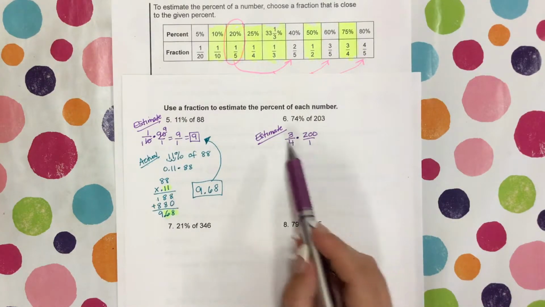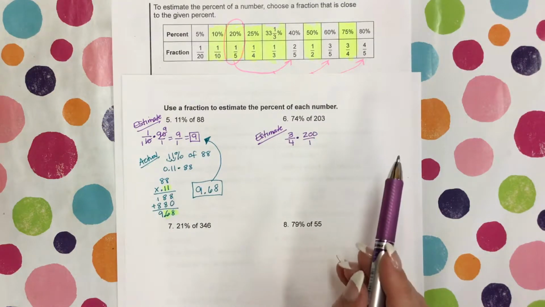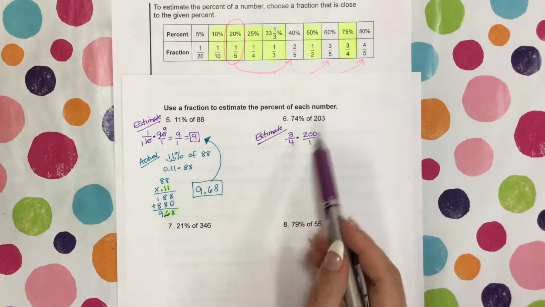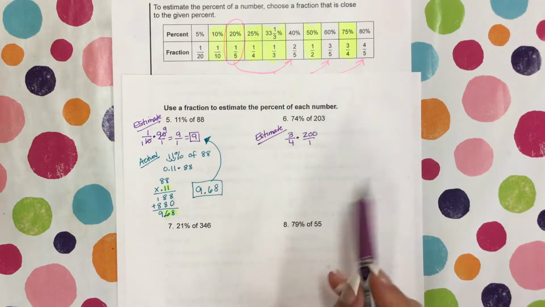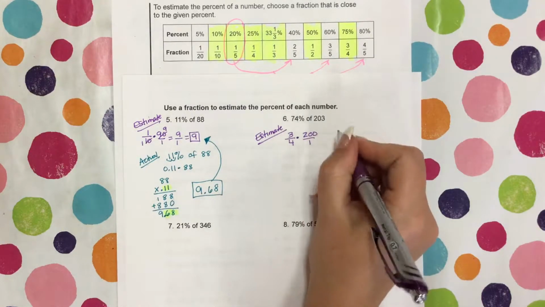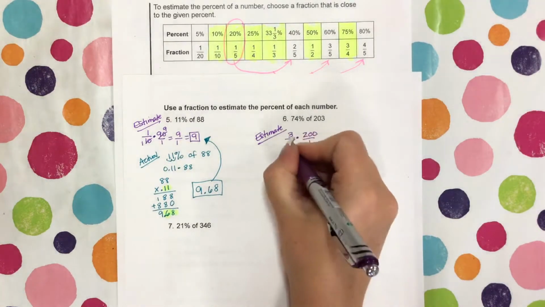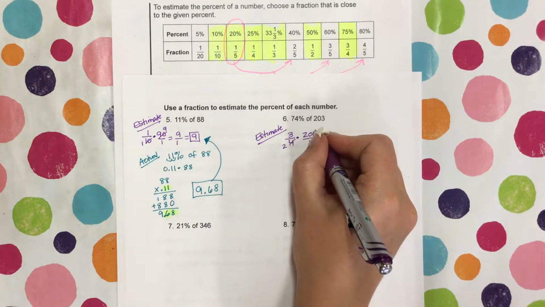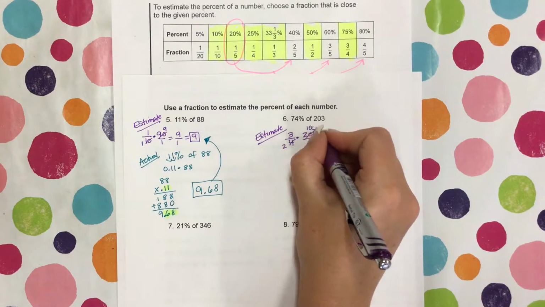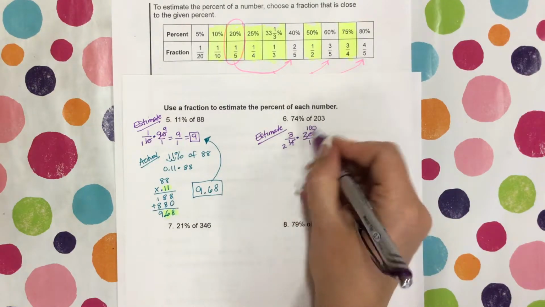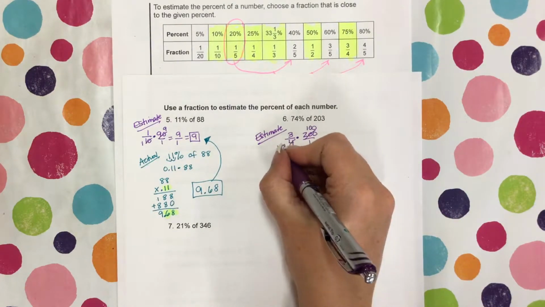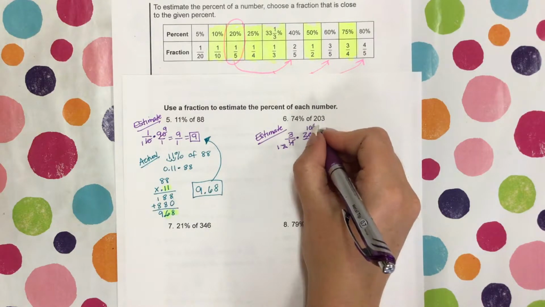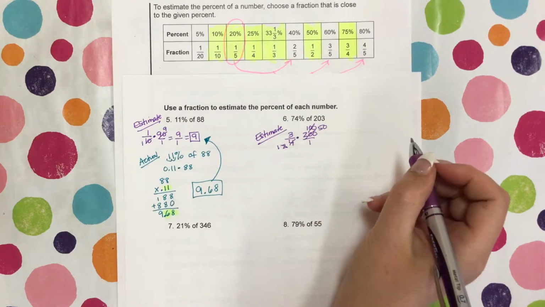We're multiplying fractions, so we're going to look to cross cancel. Right off the bat, I don't know how many times 4 goes into 200, but I do know how many times 2 goes in. So I know that 2 goes into 4 two times, and I know that 2 goes into 200 one hundred times. And then I know that 2 goes into both of these. So 2 goes into 2 one time, and 2 goes into 100 fifty times.